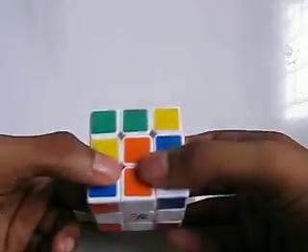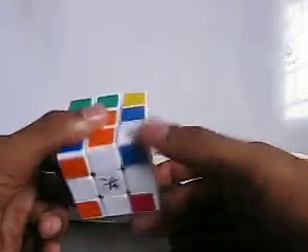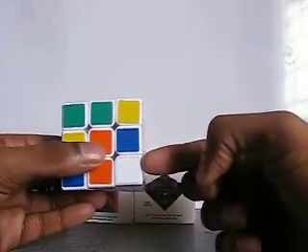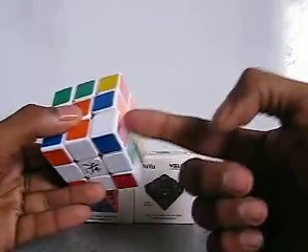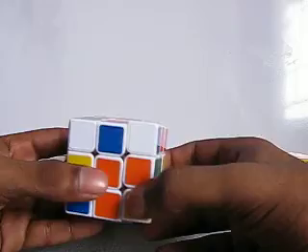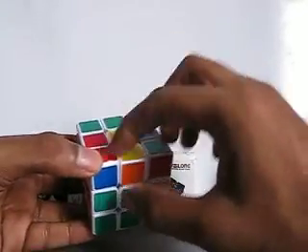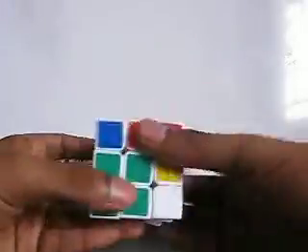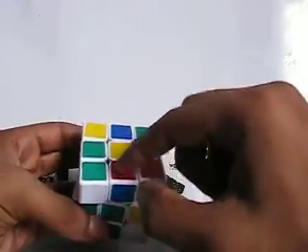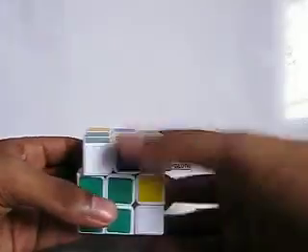For basic F2L, what you want to do is pick out a corner first from your white side. I'm solving on the white, so my white side. Pick out a corner, bring it on the top layer. So let's take out the white, red, blue. It's out here. Next, take out its next piece, the red and blue in this case. So the red and blue is over. Okay, it's on the top already. If it wasn't on the top, you must get it to the top.